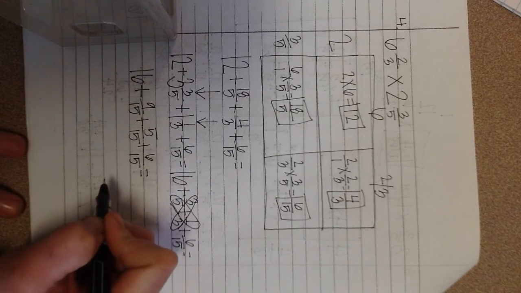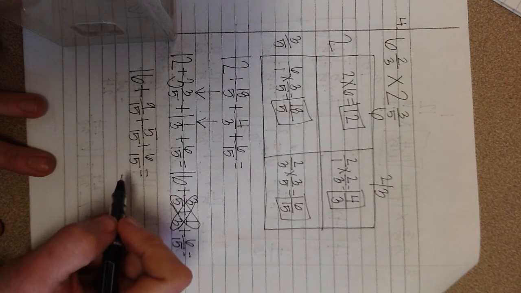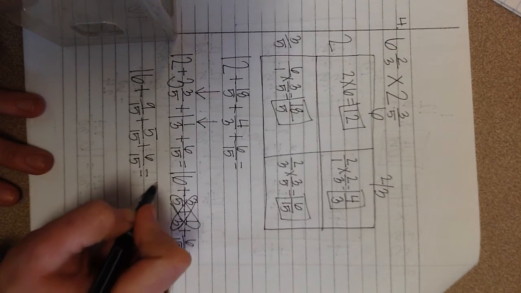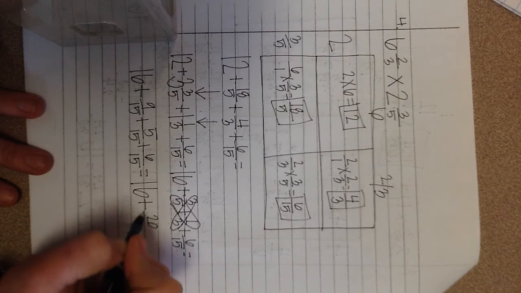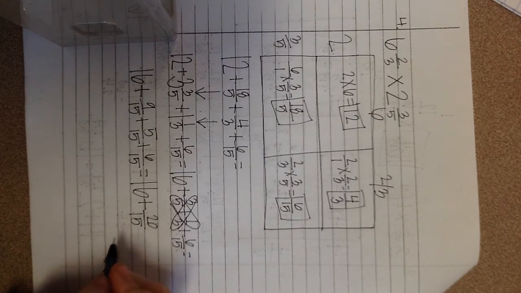Now I have common denominators. I can add them all together. 9 plus 5 equals 14. And then plus 6 equals 20. So now I have 16 plus 20 over 5. Oh, sorry, 20 over 15.